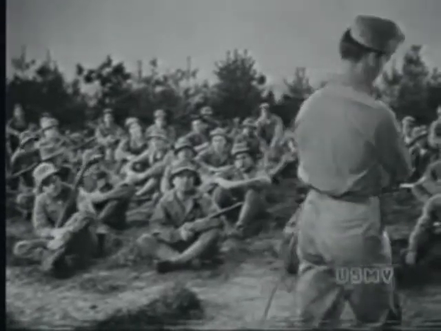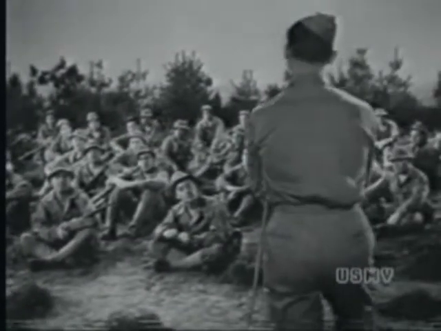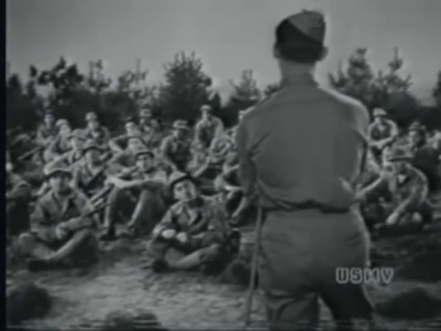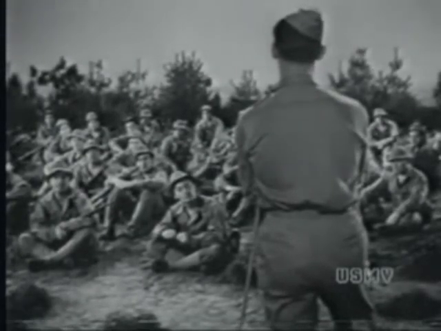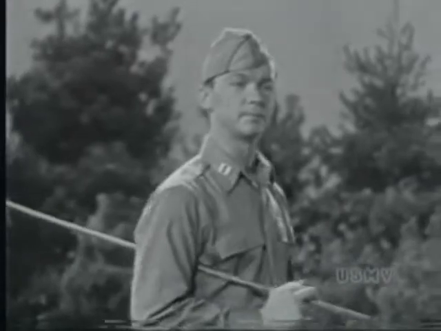Now, your target is at 500 yards. Your hit is 10 inches right of center. What's the correction? 2 clicks left windage, sir, because it's 5 inches per click for 500 yards. Excellent. Now, what about that wind you're going to allow for?